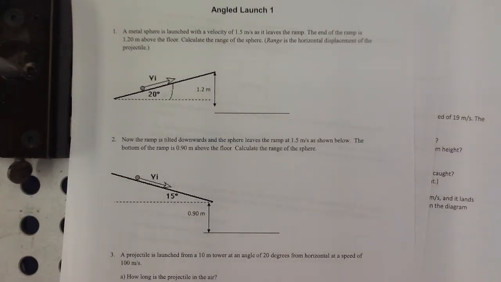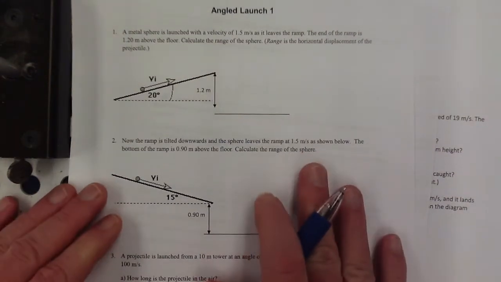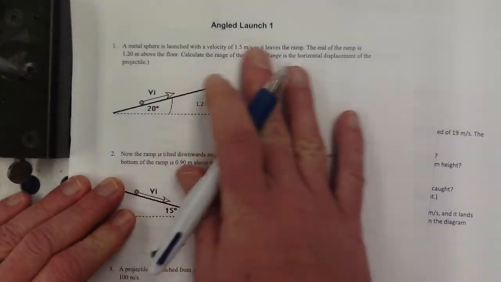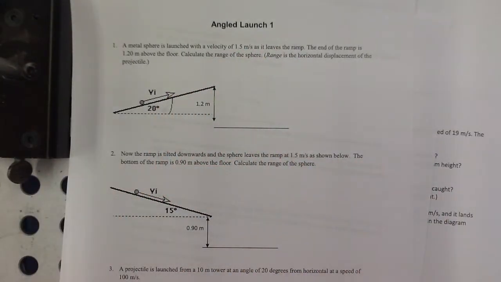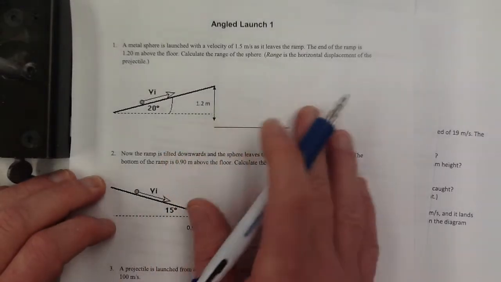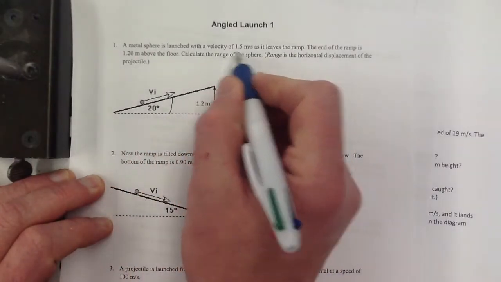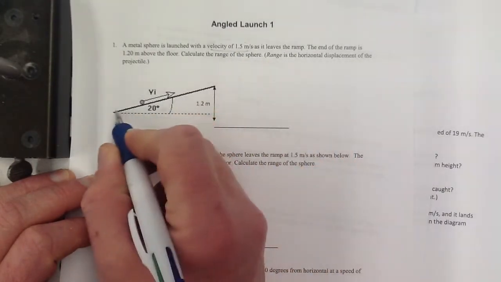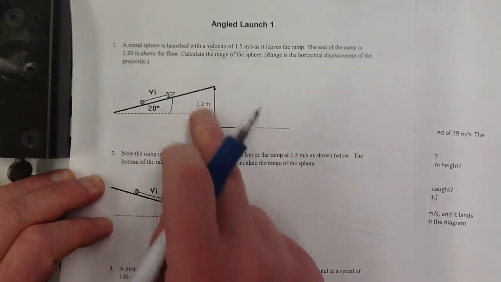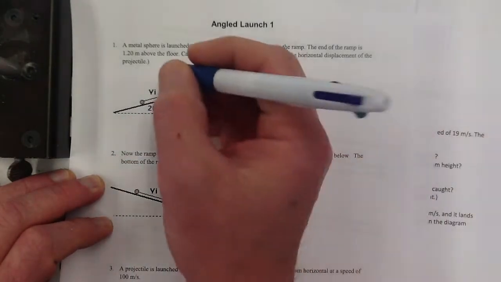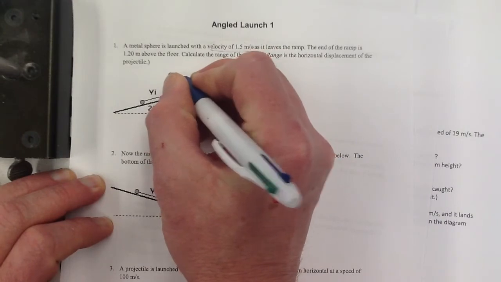Okay, angle to launch number 1. So, if you took your notes a little while ago, you might want to have those notes nearby to review them, so you remember what we are doing here. The first thing that we need to do is take this launch velocity and break it up into its components. So I'm going to do that right here.